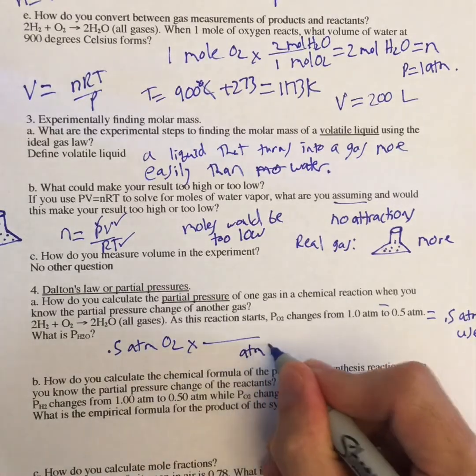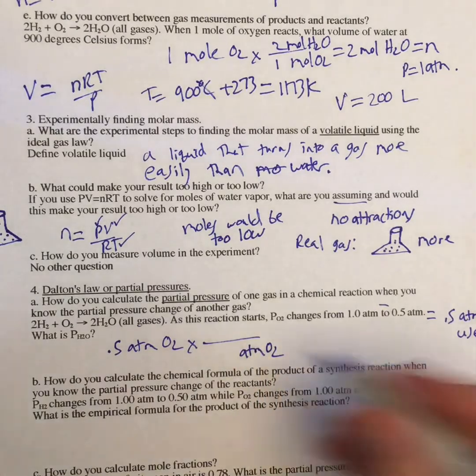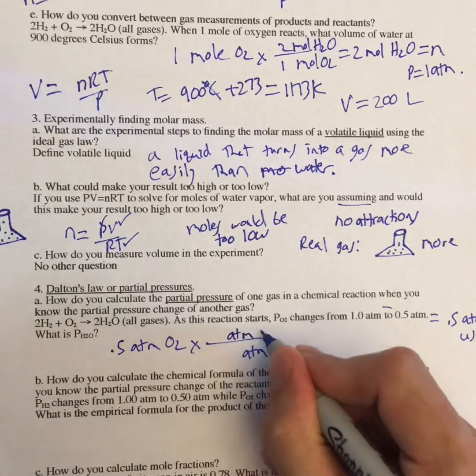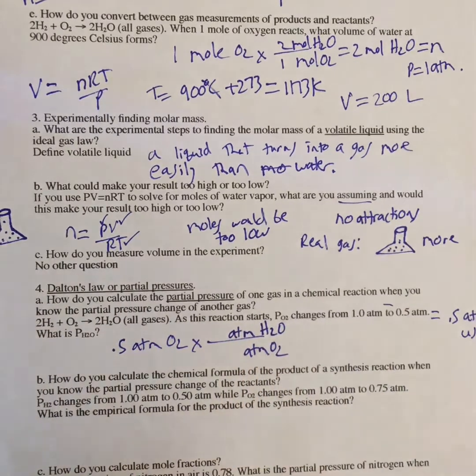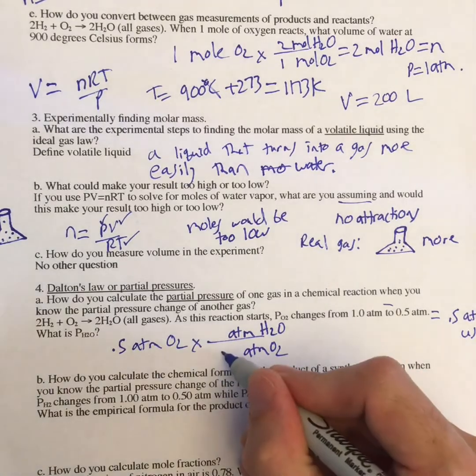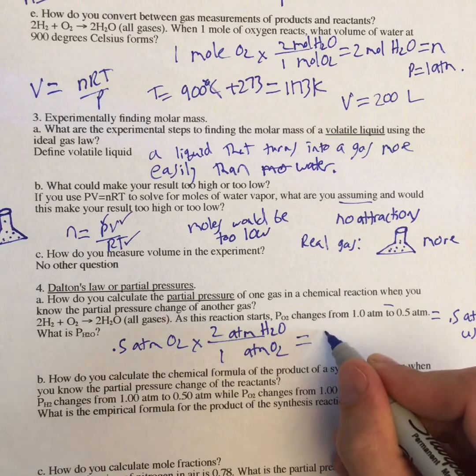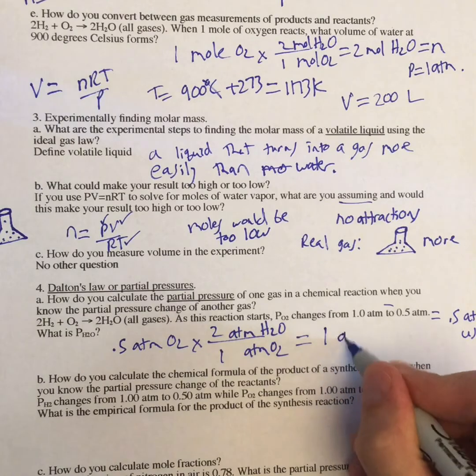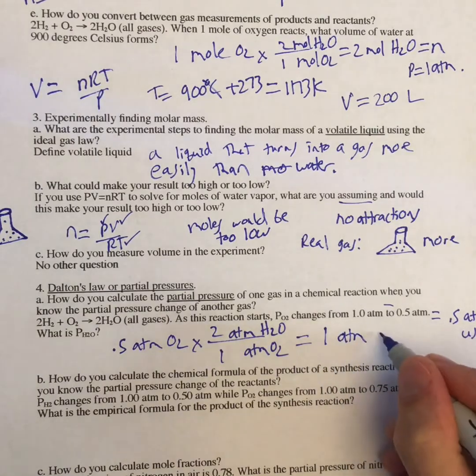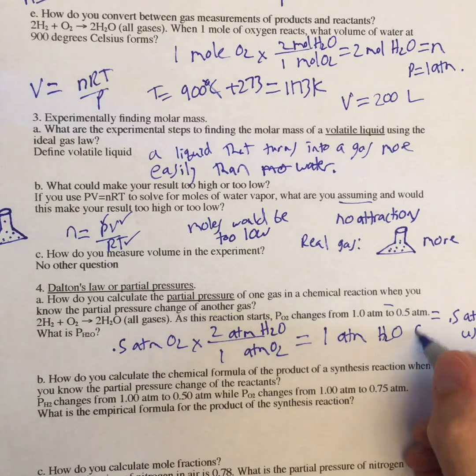So atmospheres of oxygen on the bottom to cancel out, atmospheres of water on the top to give me what I want. And we get the numbers for my pressure ratio from a balanced chemical equation. So oxygen is 1 and water is 2. So that means that 1 atmosphere of water forms.